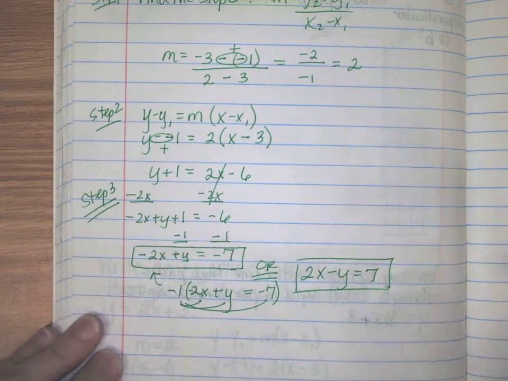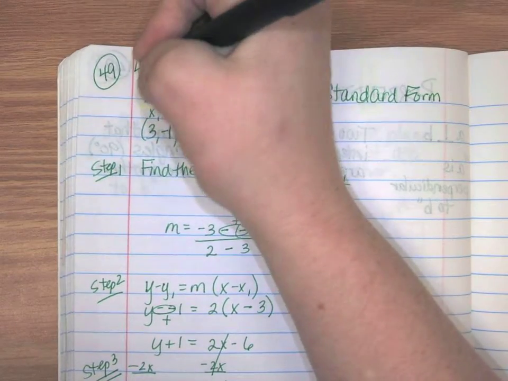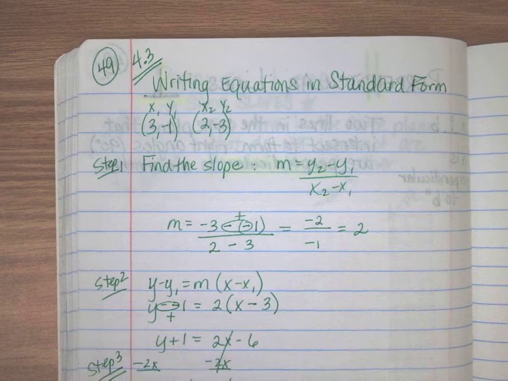Okay, so there's some examples that go with lesson 4.3 on how to write equations in standard form.